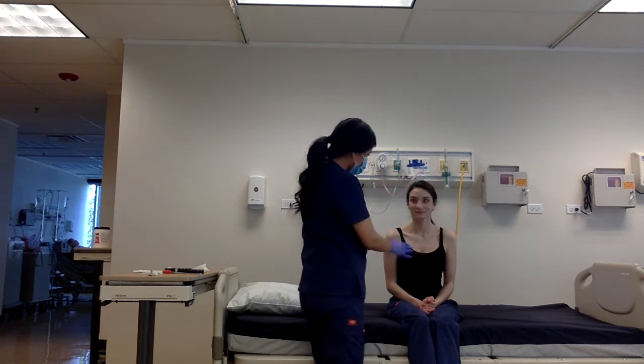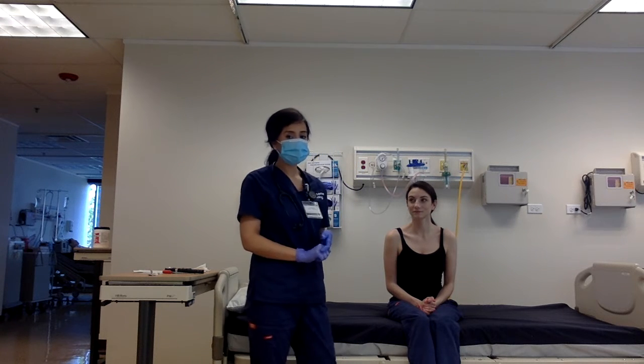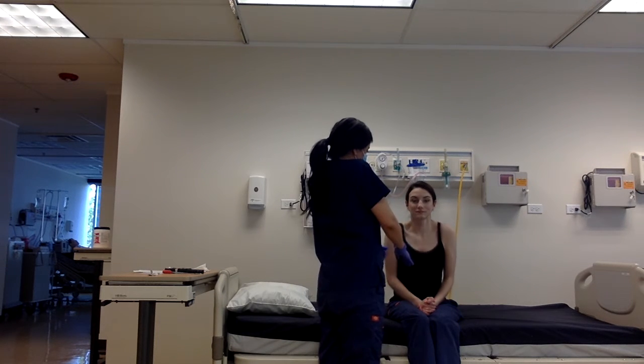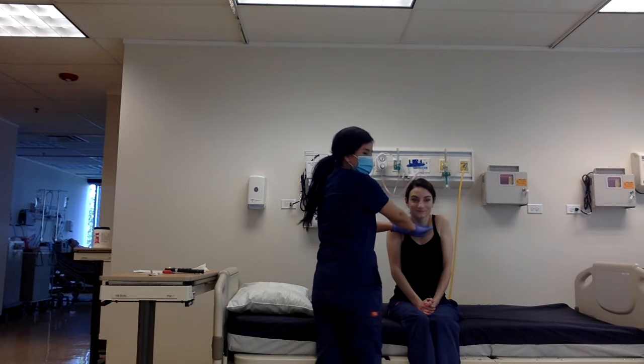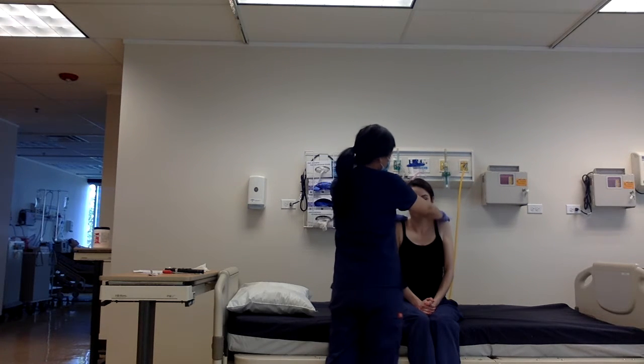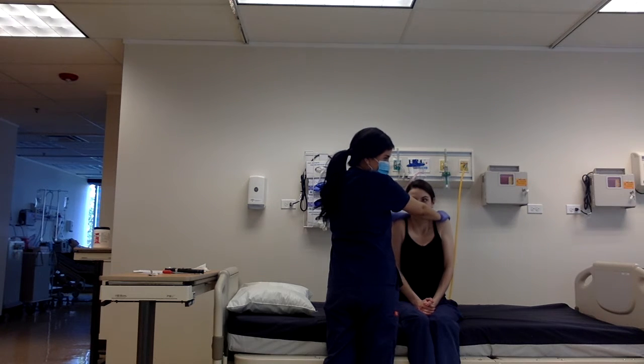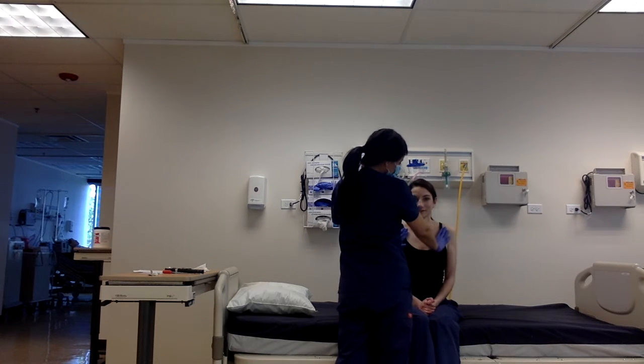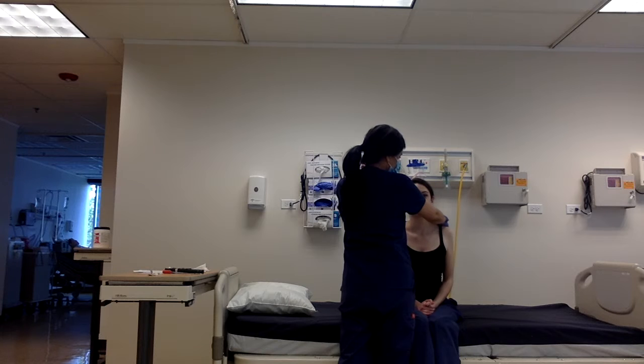And then since we're here, we'll go ahead and palpate for her lymph nodes. So if you can scrunch up your shoulders. And here we're doing the subclavicular lymph nodes. Don't feel anything there. Can you shrug against resistance? Can you pull forward towards me? And then back. All right.